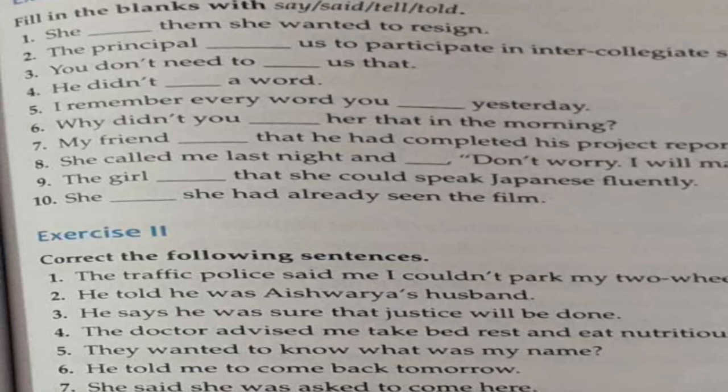Then my friend said that he had completed his project report. She called me last night and said, "Don't worry, I will manage on my own." The girl said that she could speak Japanese fluently. She said she had already seen the film.